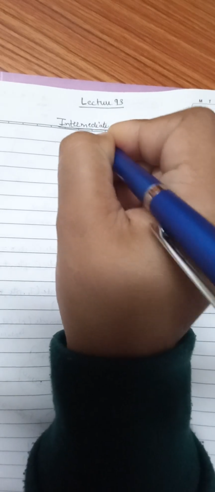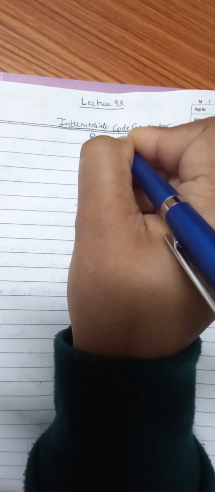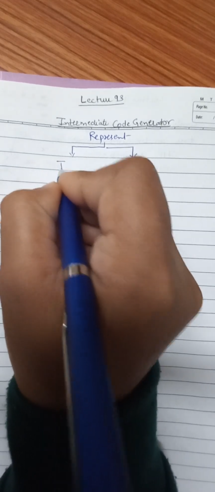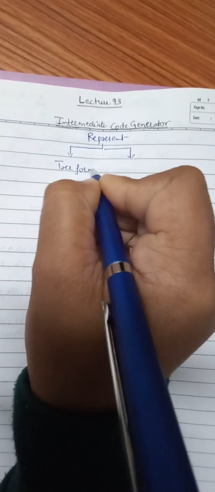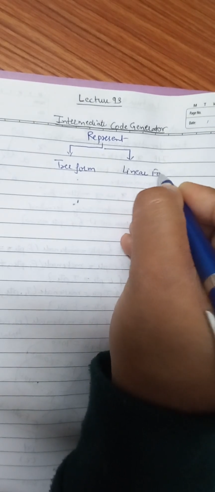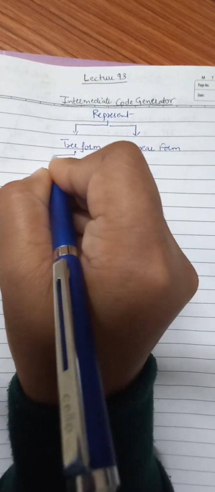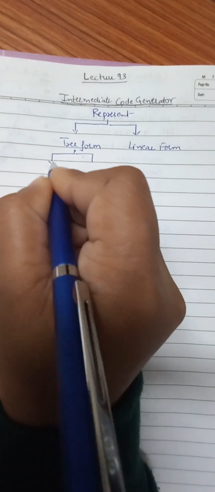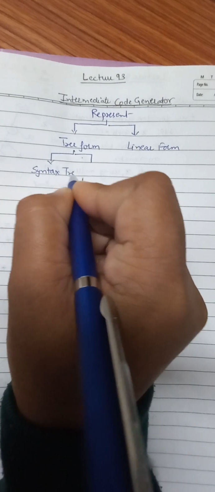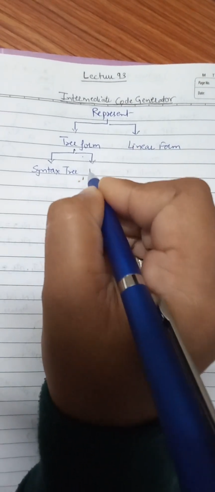Intermediate code generator. So how can we represent it? We can represent it in tree form, and we can represent it in linear form too. There is further division for this form. In tree form, we can represent it in syntax tree, and we can represent it in DAG.